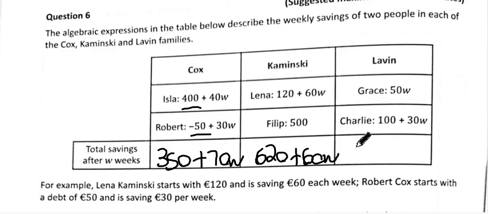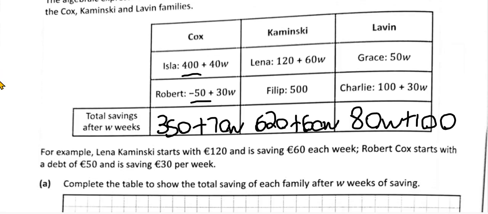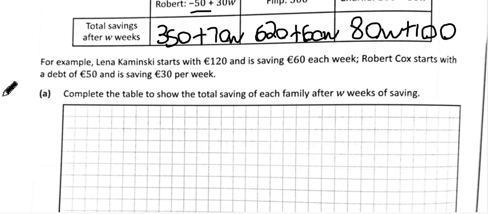No, it's 80W plus 100. Oh, 80W, sorry. Would you have all gotten that? Is it not 30W plus 50W is 80W? Am I right? Yeah, I am. Okay. For example, Lena starts with 120 and is saving 60 each week. Robert Cox starts with a debt of 50 and is saving 30 per week. Complete the table. Yeah, we did that. Done.